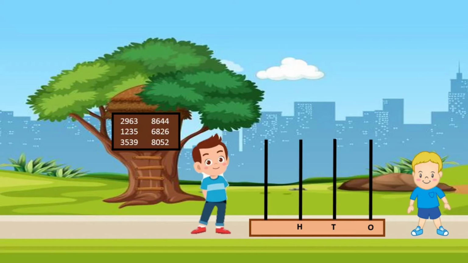And we start writing the place value on the abacus from the extreme right. The first spike from the right represents ones place. The second represents tens place. And the third spike represents hundreds place. And together, these places make ones period.